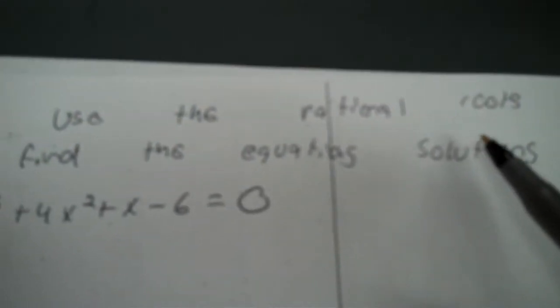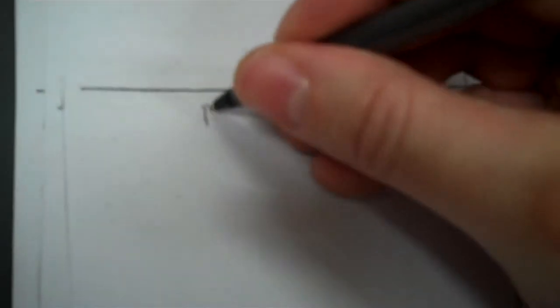Okay, number 13. Use the rational roots theorem to find the equation's solutions. Now, it doesn't say factor, okay? It says rational roots theorem. So that's RRT. I'll jot that down. How many roots? There's 3. 3 solutions.